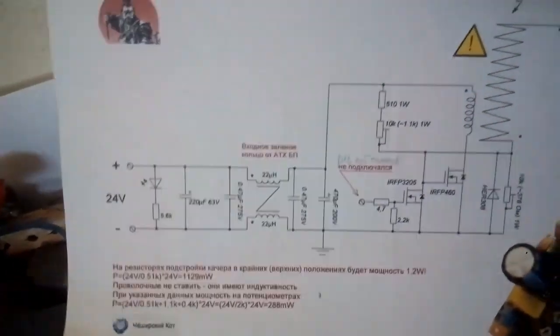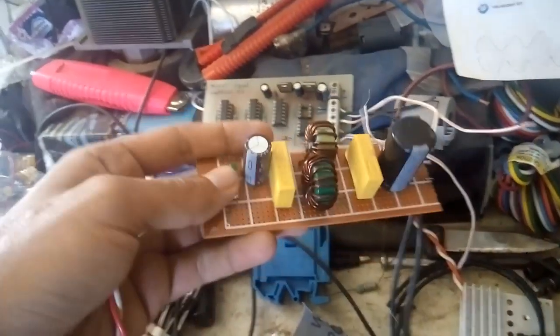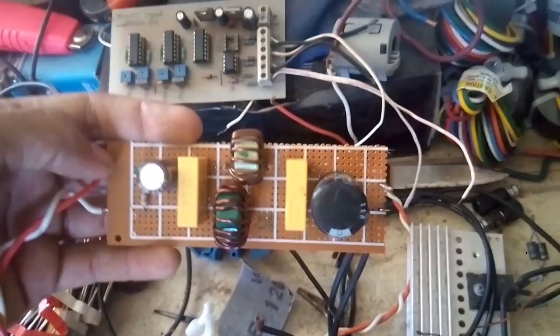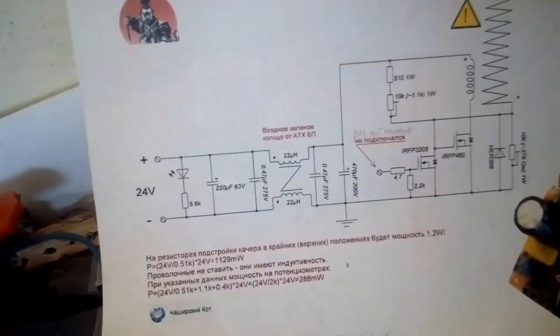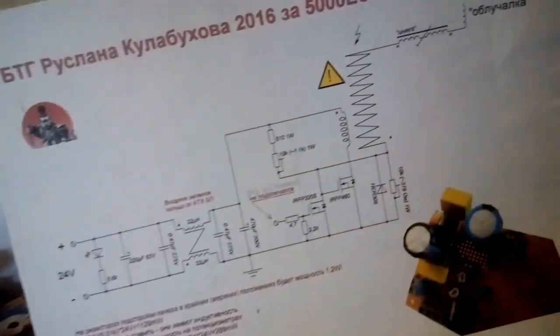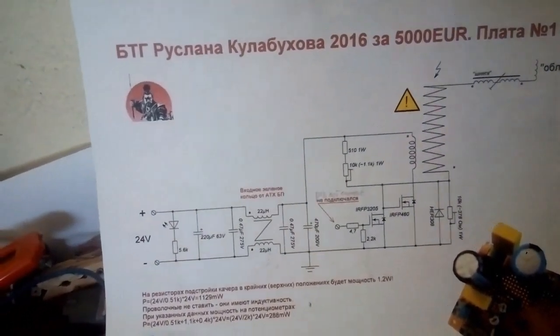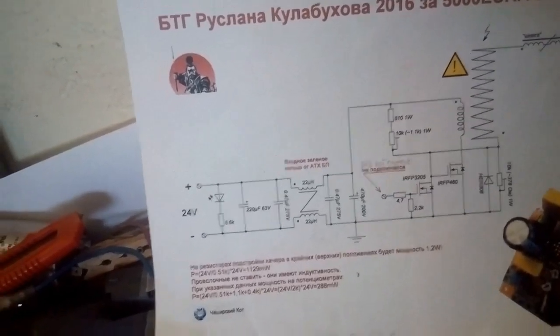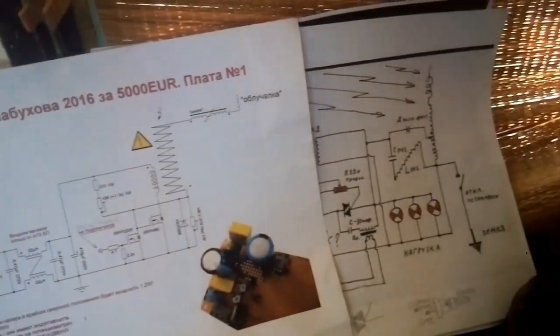Some of you are also familiar with this one. I also made the filter for it. So basically they say it's 24 volts. You could use 24 volts on it, but I would say it could handle 200 volts DC, 150 volts DC as well for certain results.